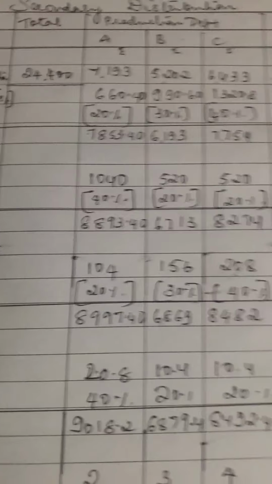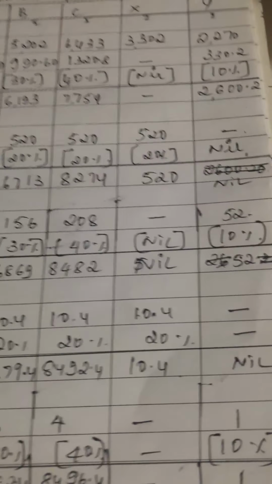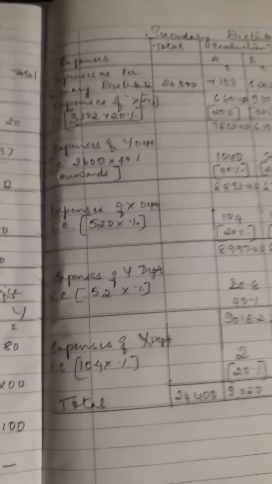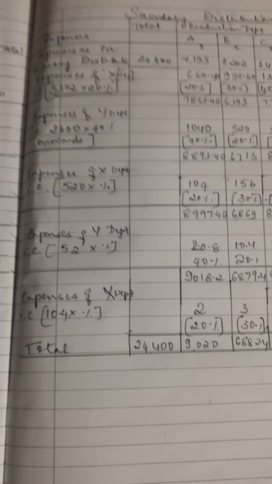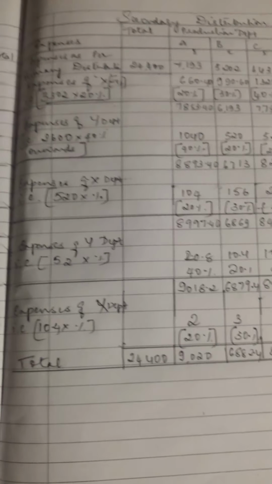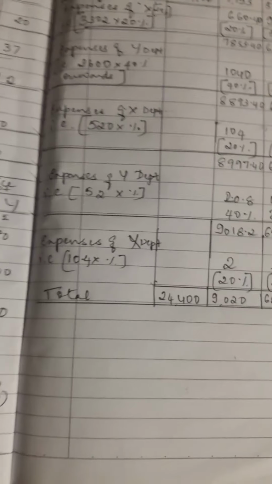When you add up, you will get these figures, 8,893.40 and all that. Now you can look at Y department. It will become nil. Why? Because we have not distributed, we have redistributed. It will be nil. Come to the next one. So next will be what? Expenses of X department. How long should we continue? We should continue as long as we reach the minimum value. Till then we have to continue like this. First X, then take Y department, then take X department, then Y.